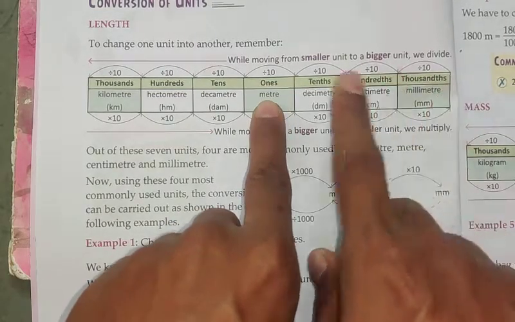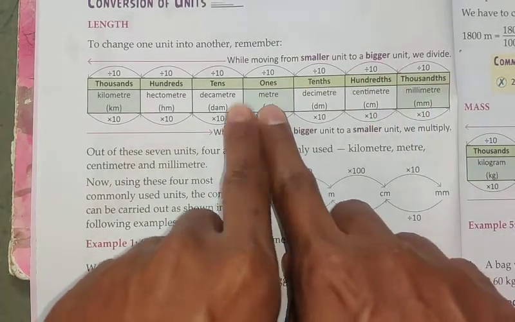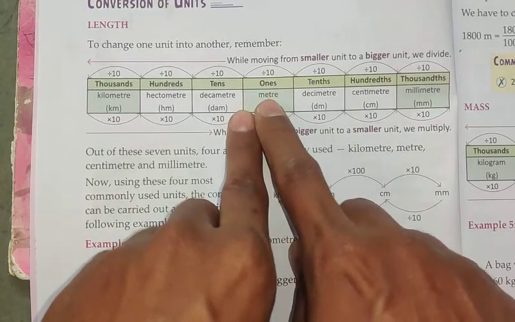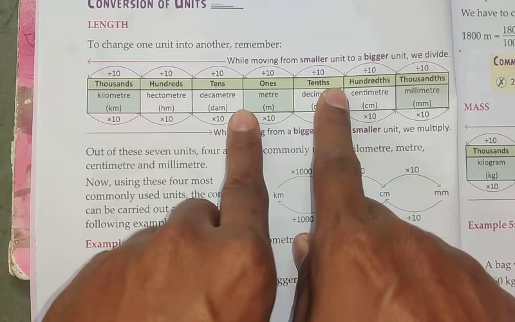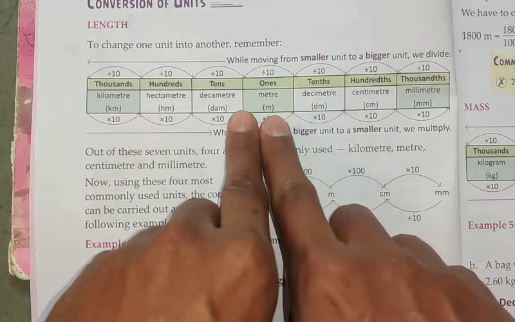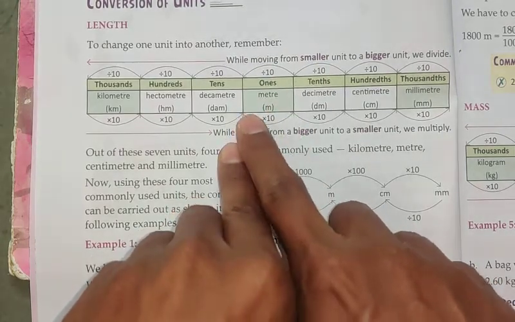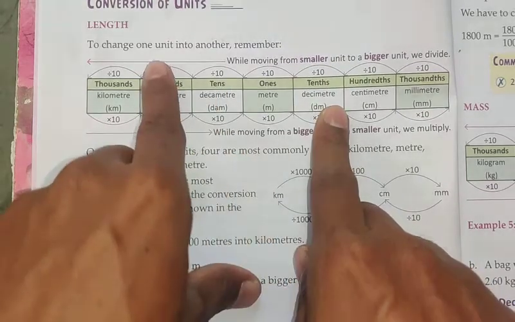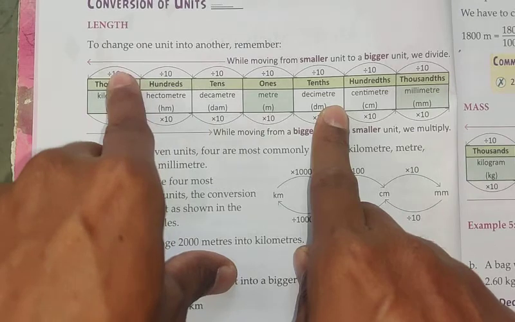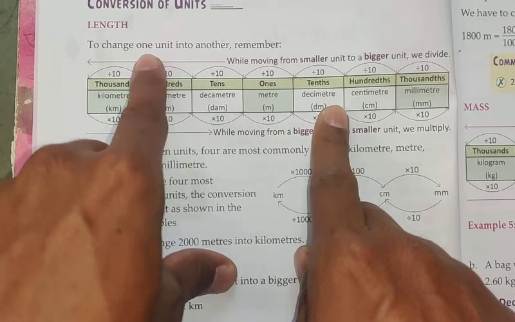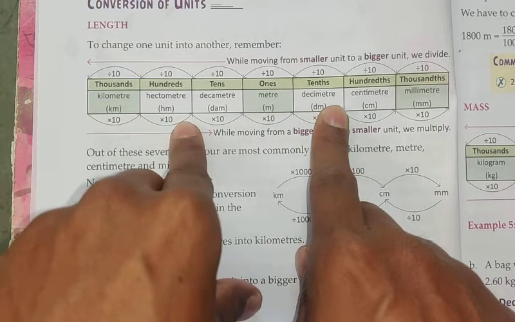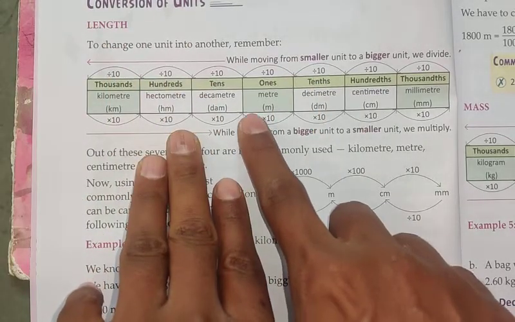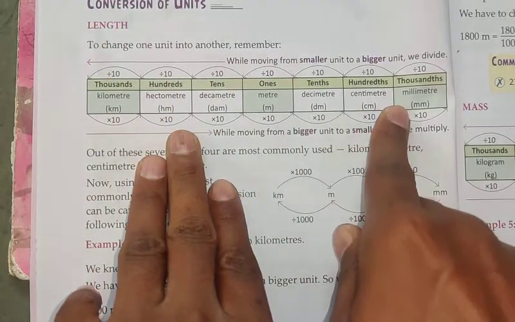Now look here, meter. When you are converting 1 meter to decimeter, we are going to the smaller units, so you have to multiply. When you are converting meter to decimeter, at that time you have to multiply. Here they have given it opposite. We used to write multiplication at the top and division at the bottom. So they have given it opposite here, but the meaning is still the same because the arrow is backward here.